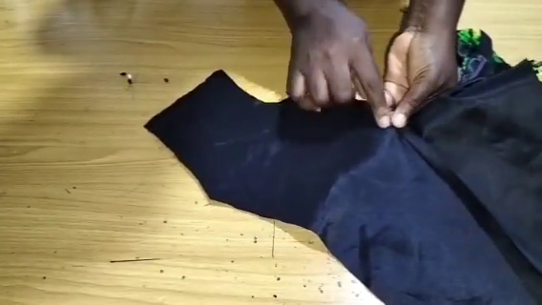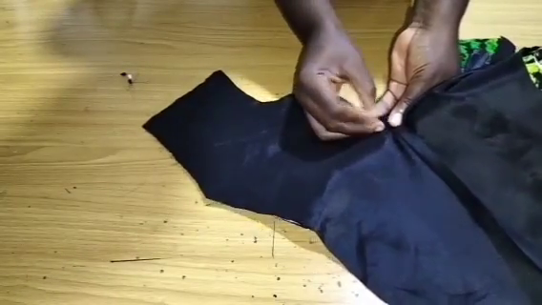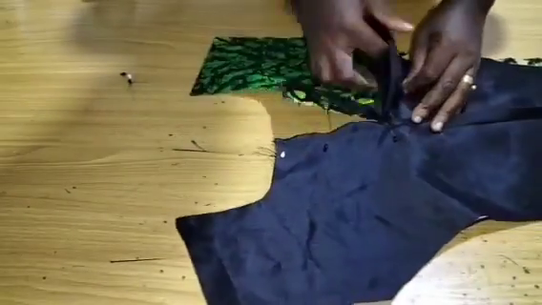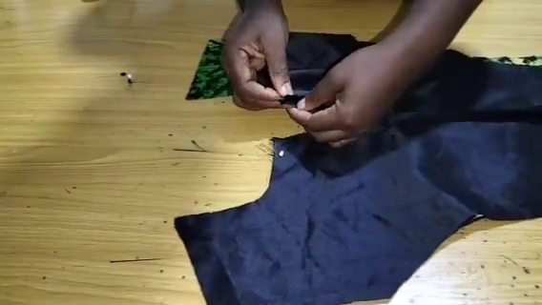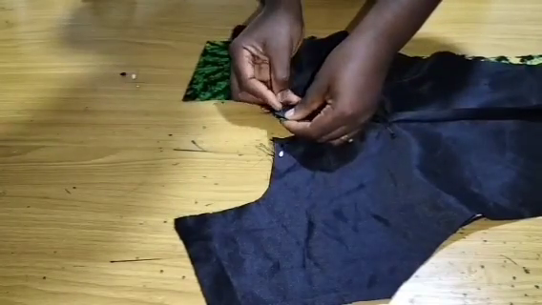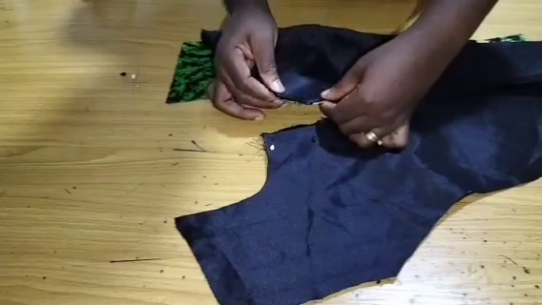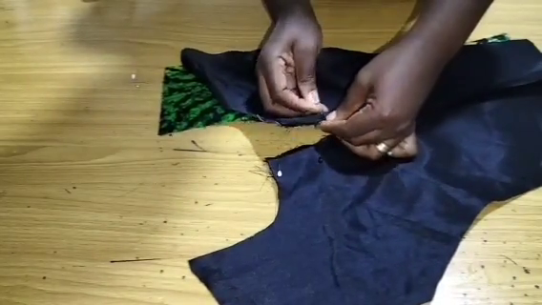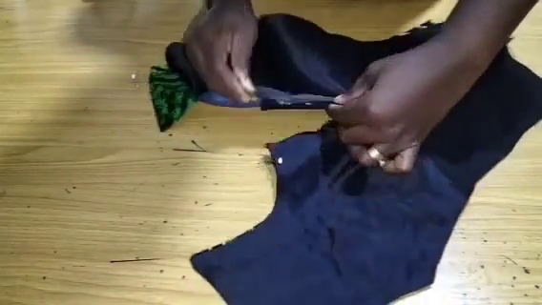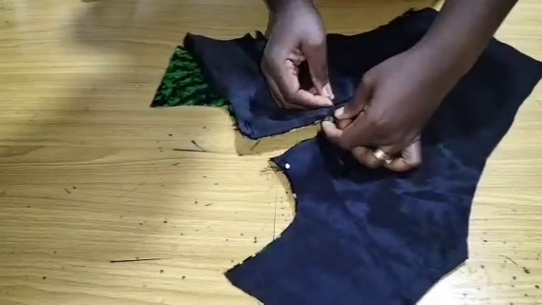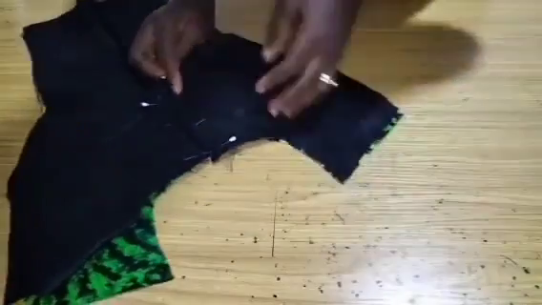I'm pinning it in a way I can stitch right on top of my pins to the point of that opening. So I'm also going to pin, as you can see right there, to the point of the other opening. Then I will take my time on this part, because if you don't get this part very well, the dress is not going to be beautiful.